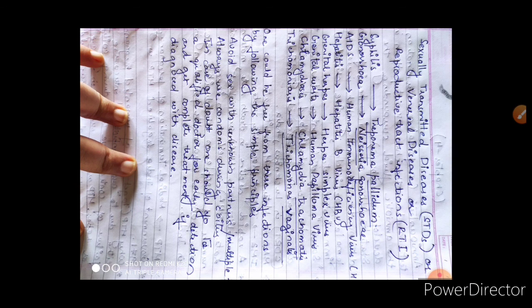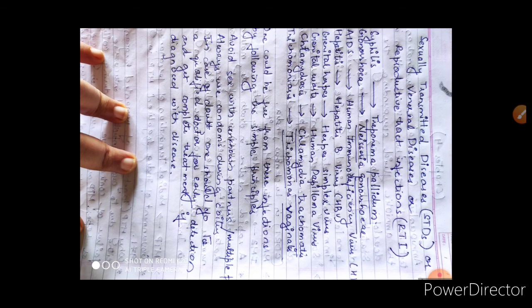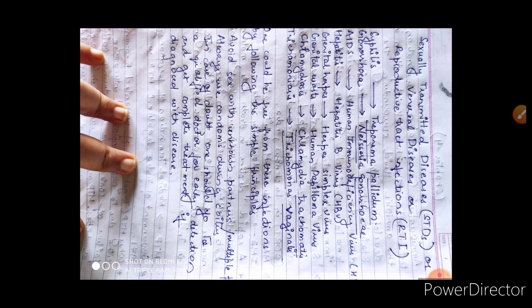Now, when we talk about these sexually transmitted diseases, early symptoms are minor and they include slight itching, fluid discharge, slight pain or swelling in the genital region.